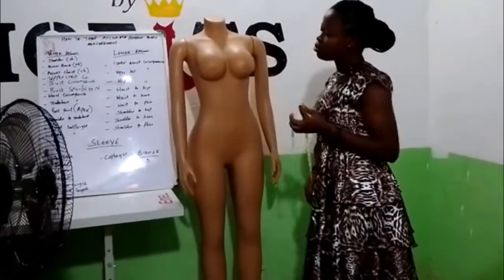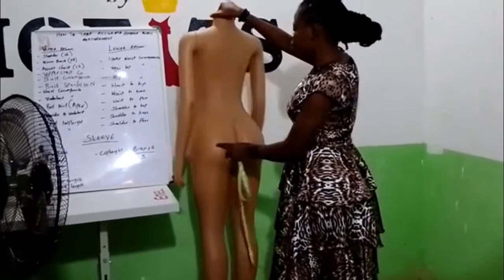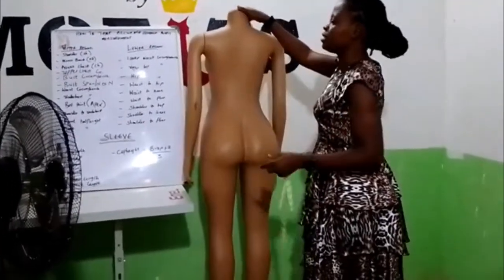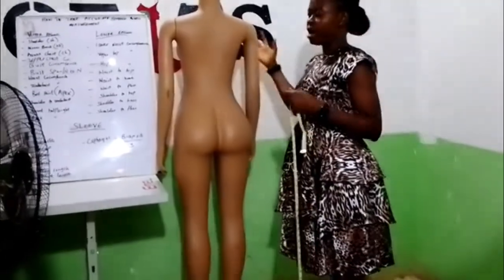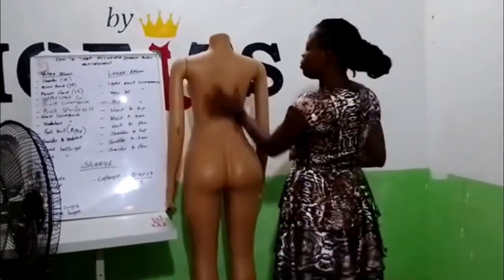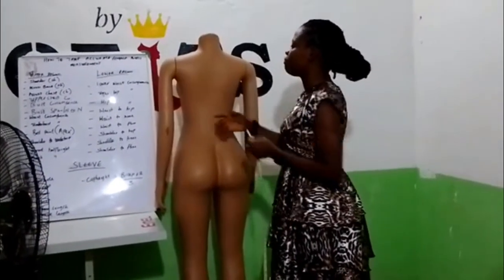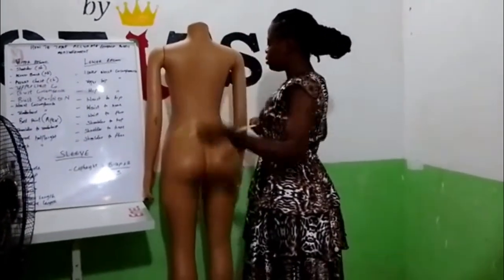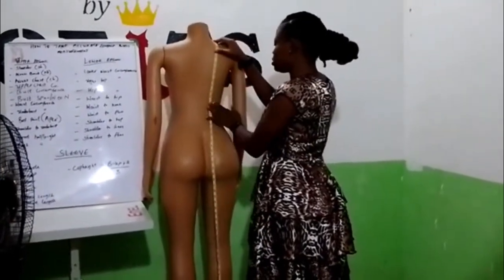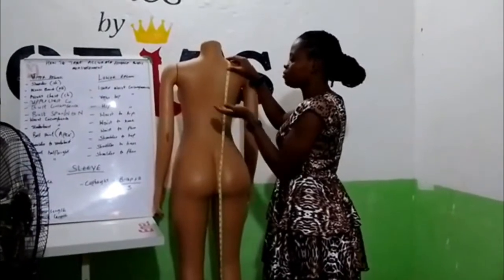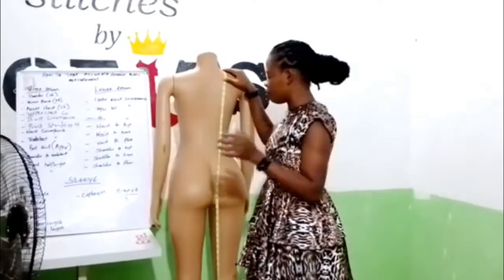Alright, then the next one is the back half length. The back half length and the front half length are not the same. They are not the same because of the bust area at the front. There is no bust at the back, so it will affect the length. So the back half length is usually shorter than the front, by some inches, about 1.5, 2 or 2.5 inches, depending on the size of the model.